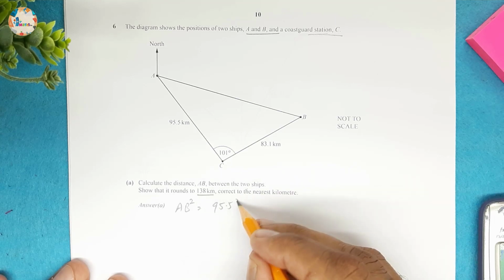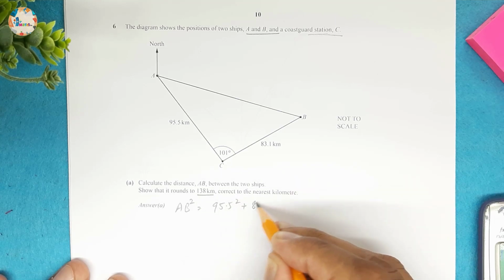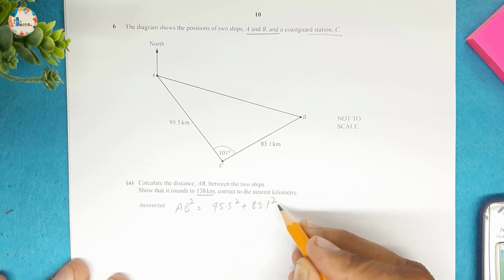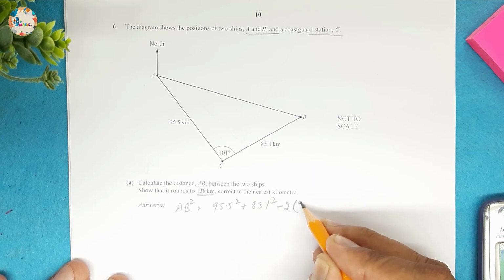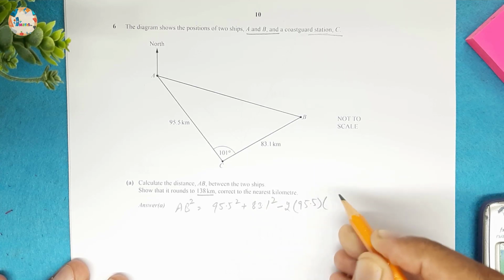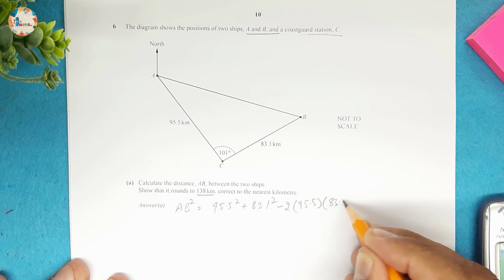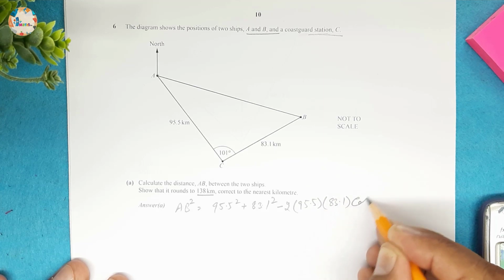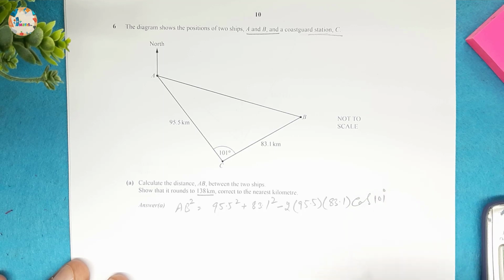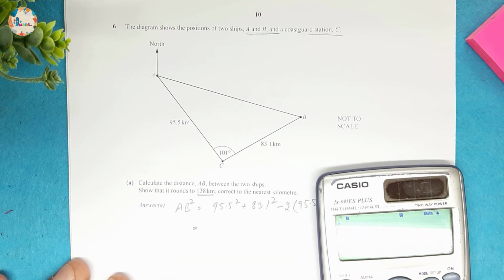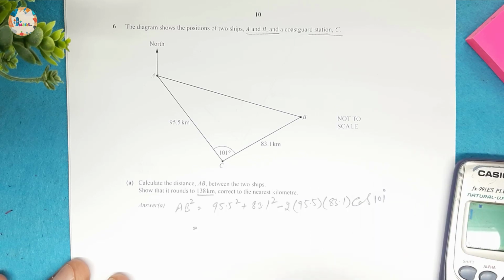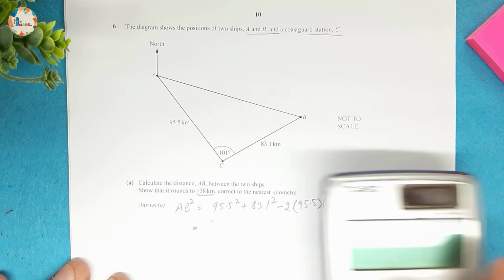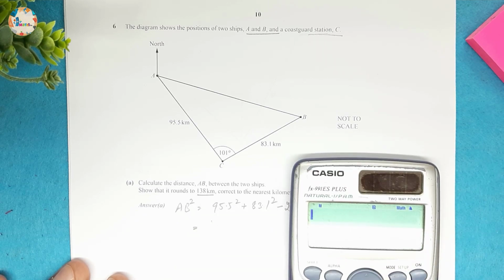95.5 squared plus 83.1 squared minus 2 into 95.5 into 83.1 and cos of 101 degrees, and this is what we now have to just calculate. So basically we'll later on take root of this.